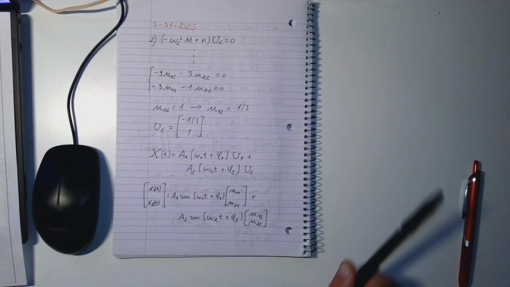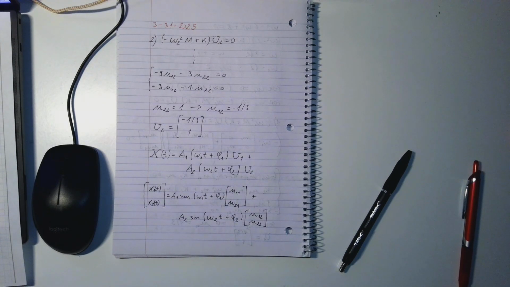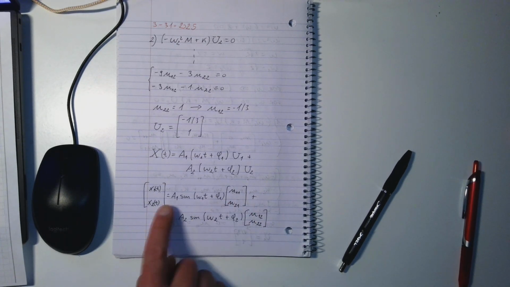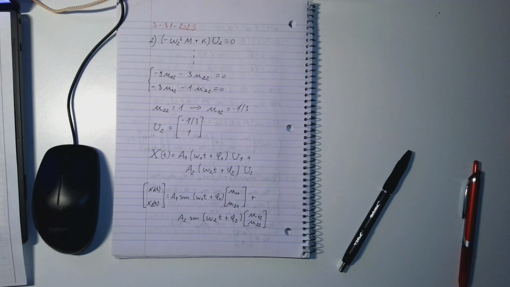So how many initial conditions do we need? We need two initial conditions for each mass, actually, because here we have four unknowns, so it means we need to find four conditions.